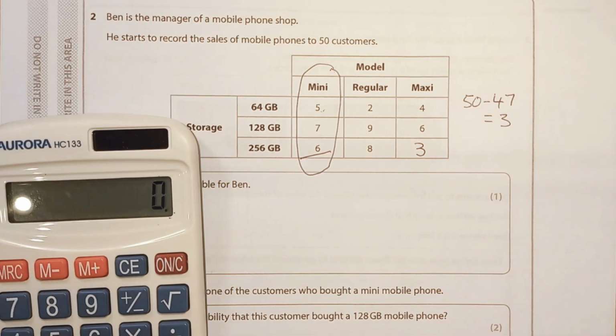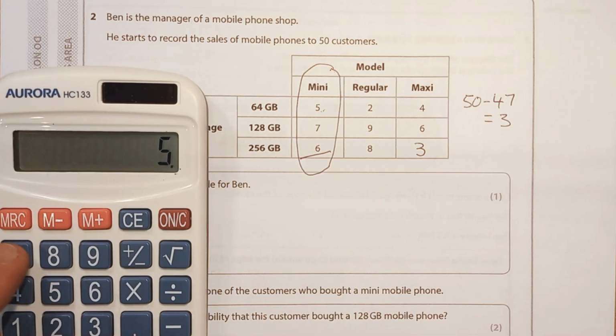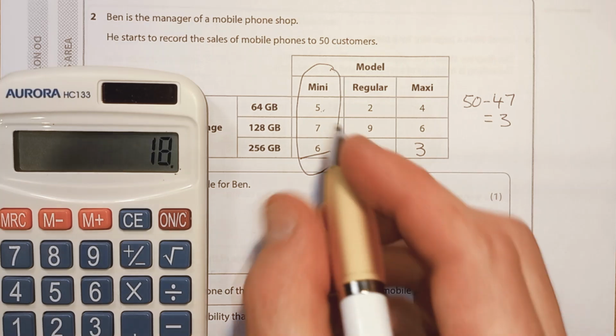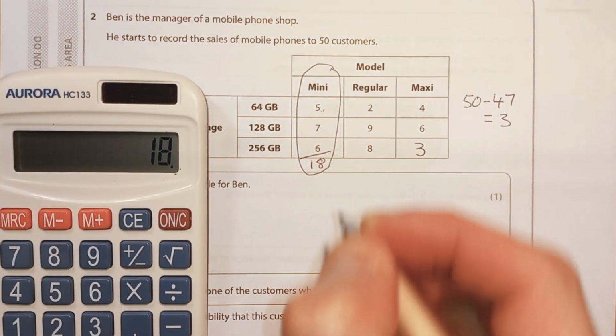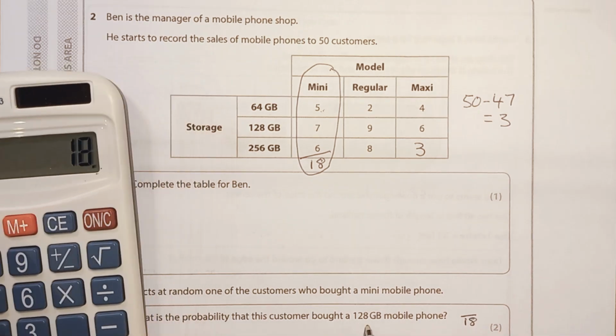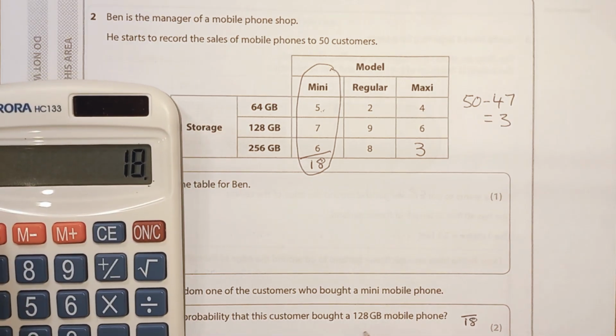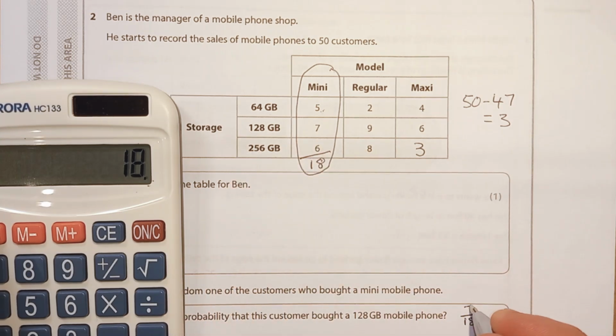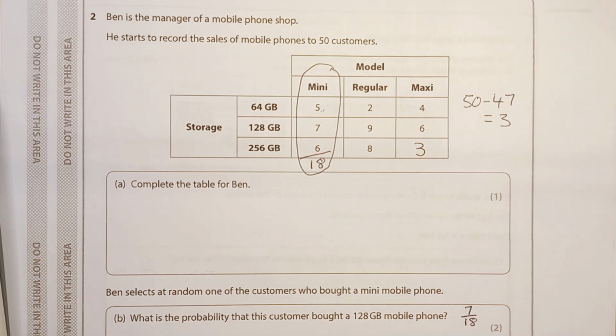So in other words, we want 5 plus 7 plus 6, which gives us 18. Okay, so it's going to be out of 18. And we want the ones that bought a 128 gigabyte phone. And there were 7 of them, so it's just going to be 7 out of 18.